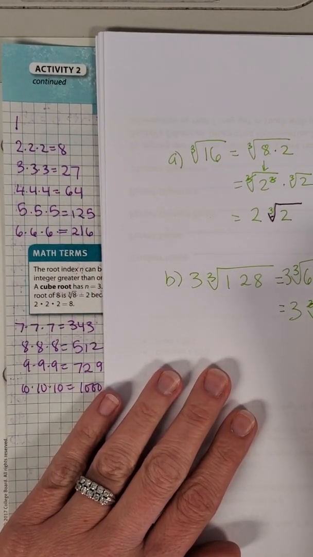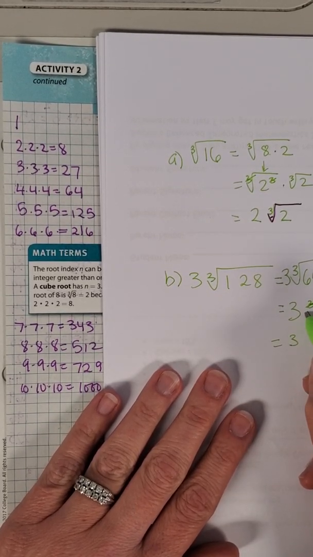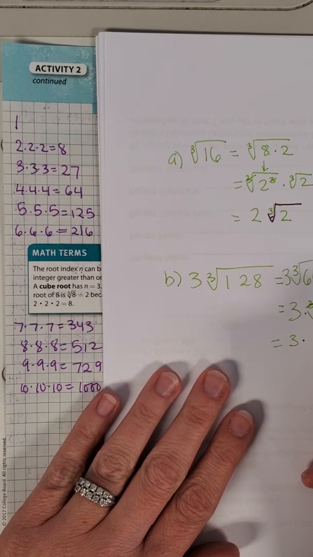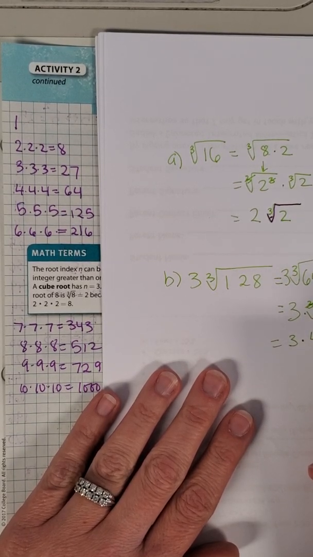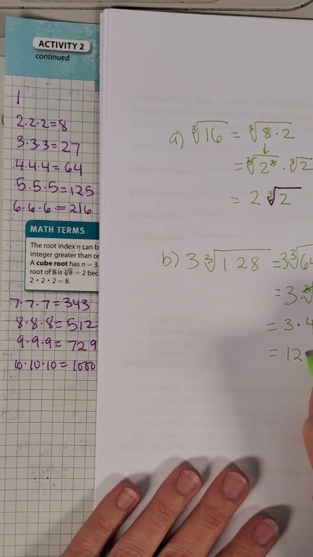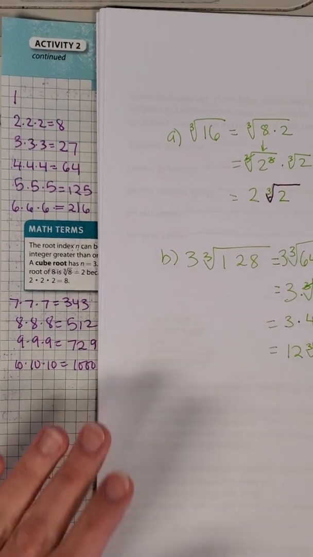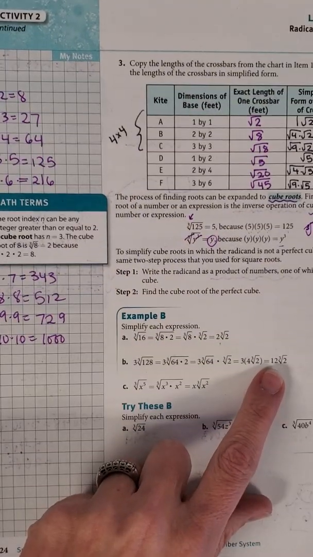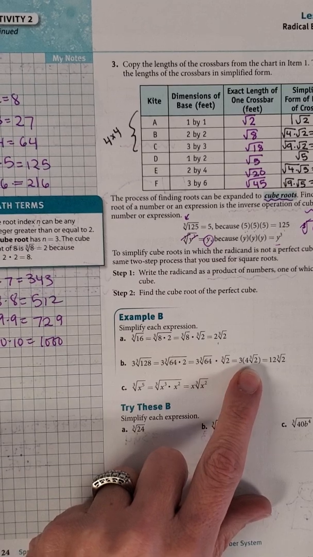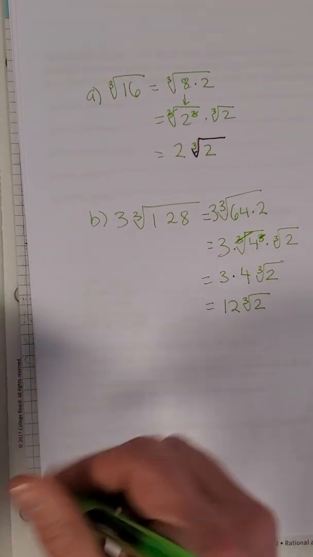Again, the cube and the cube root are inverses, so we're left with 3. There's multiplication happening here, so that's times 4, and then cube root of 2. 3 times 4 is 12, and then we cannot evaluate the cube root of 2. So indeed we have 3 times 4 times cube root 2, which is 12 cube root 2. And finally, try the C.